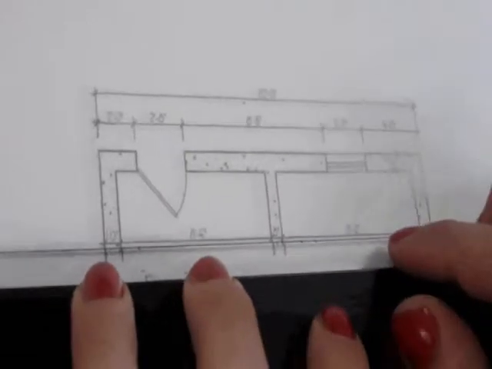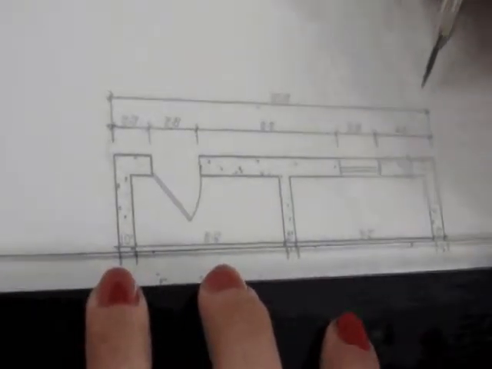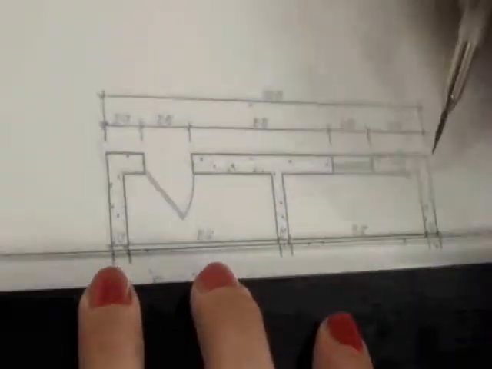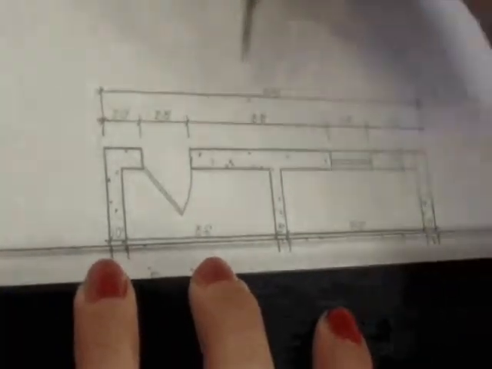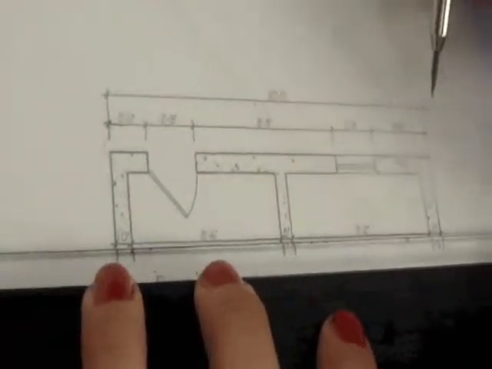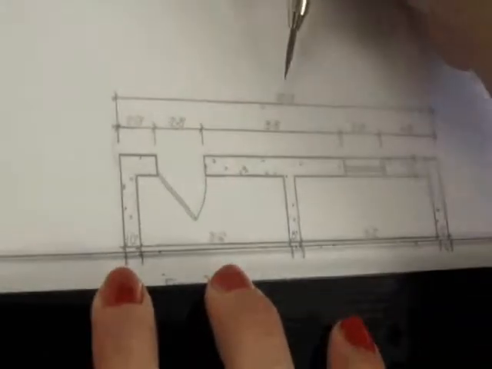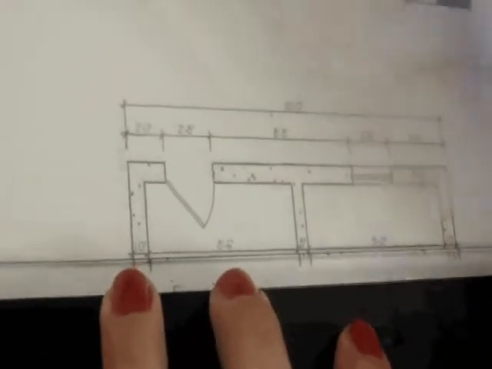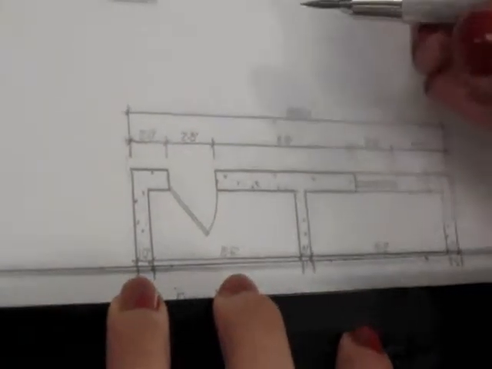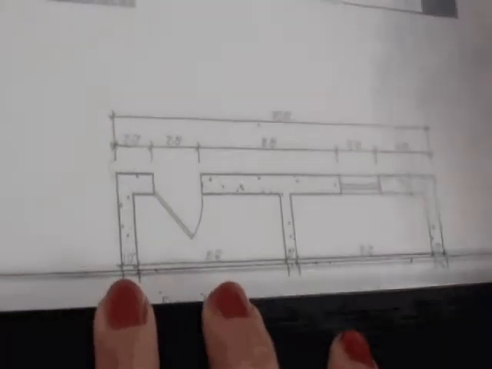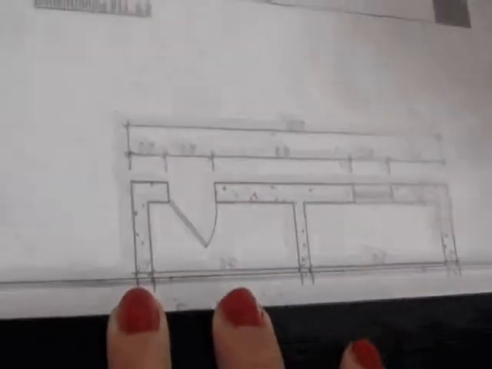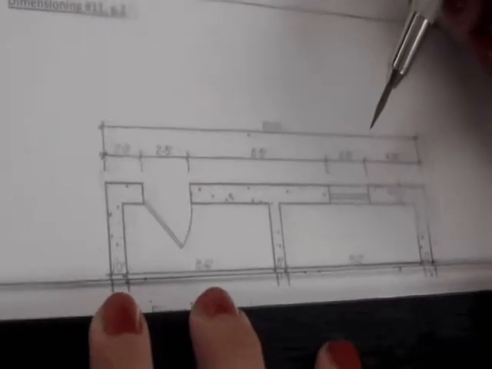There are 3 different kinds of dimensions. There's the primary dimension, which is always going to be the farthest one out from the floor plan, and the longest, the widest. That's the primary one, which is the whole floor plan, and on this one it's 20 feet 0 inches. Then there's the secondary one, which is the major walls or structural elements, which is this one down here.